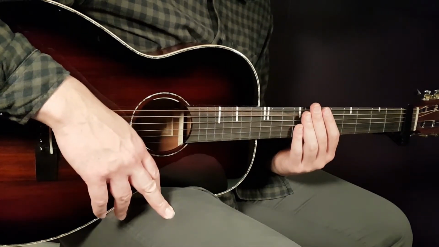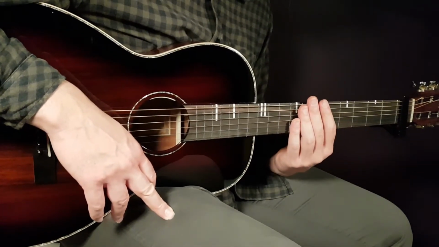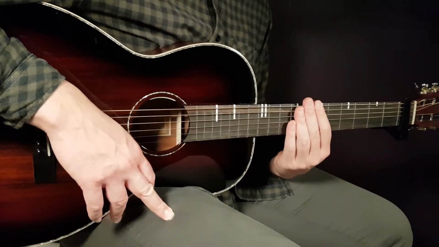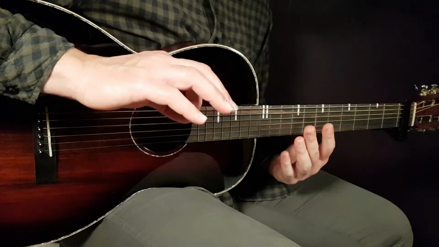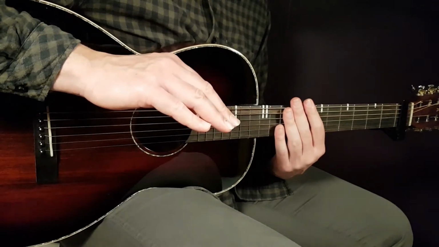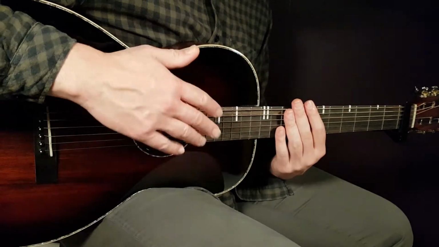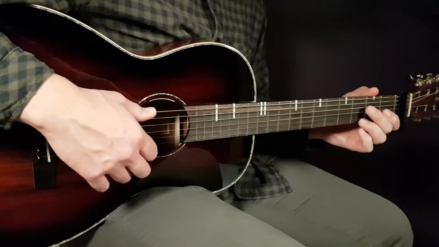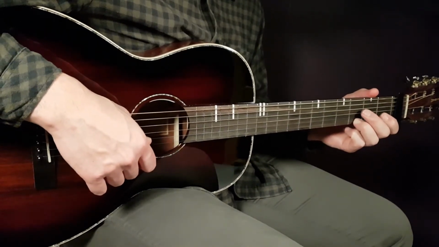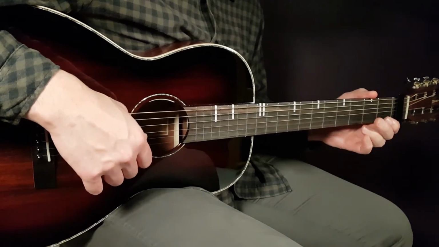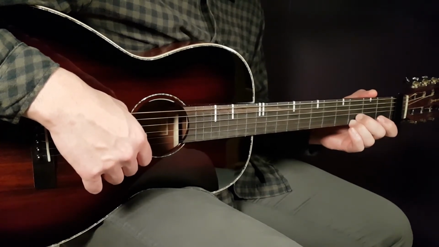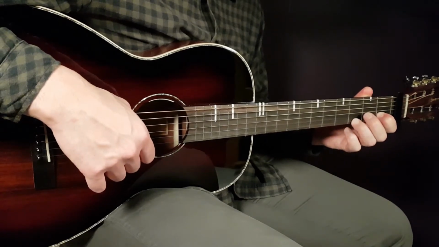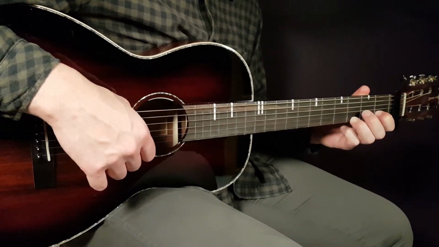intro here, and after this intro comes this melody here. So I'm gonna first show you just the notes here, just the melody, and then I'm gonna show you how to incorporate them into the chords there. So the melody goes like this. Okay, so that is one round.